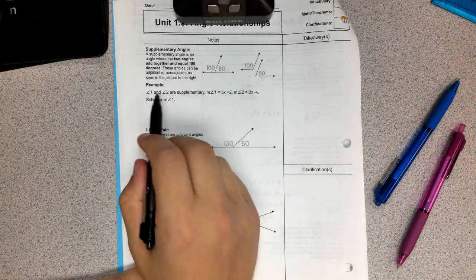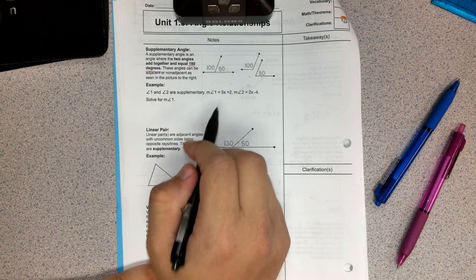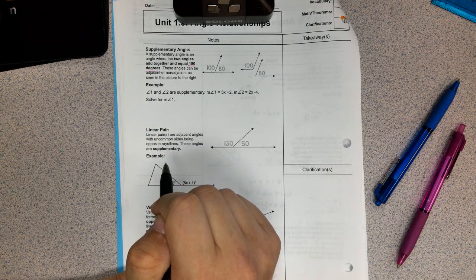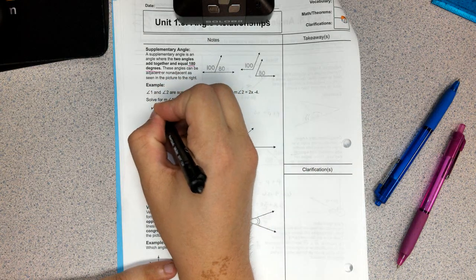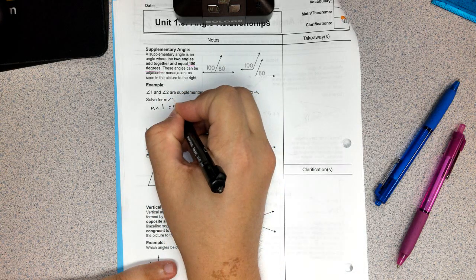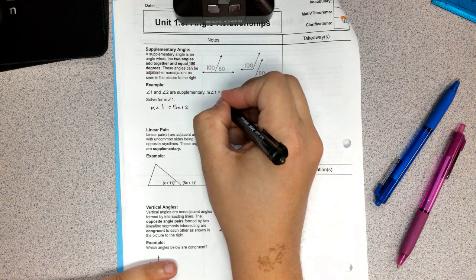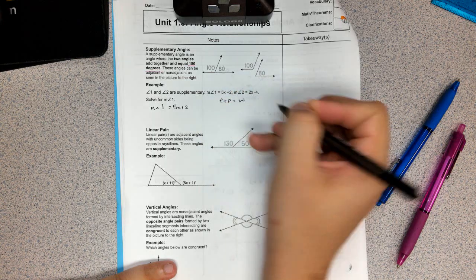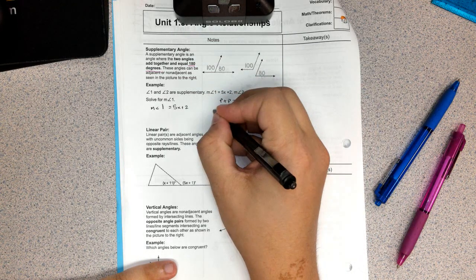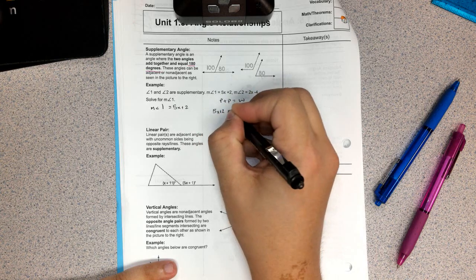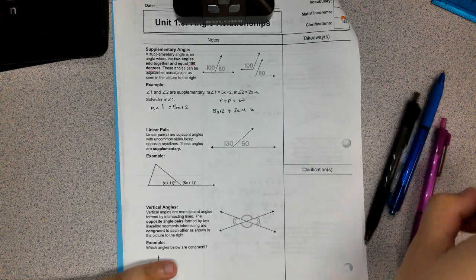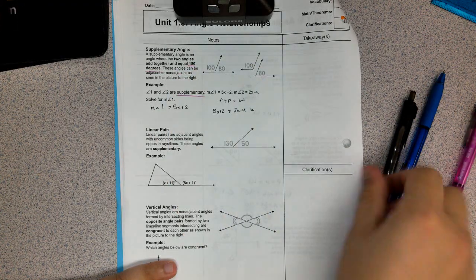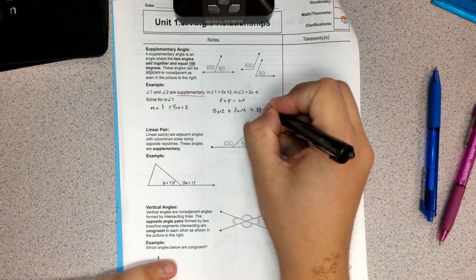So in our example, we have angle 1 and angle 2 are supplementary. Angle 1 equals 5x plus 2. Angle 2 equals 2x minus 4. Solve for angle 1. Okay? So I need to solve for the measure of angle 1, which is equal to 5x plus 2. But I have to use part plus part equals whole before I can do that. So one of my parts was the 5x plus 2. The other part was 2x minus 4. And since it said they're supplementary, I know that they're equal to 180.